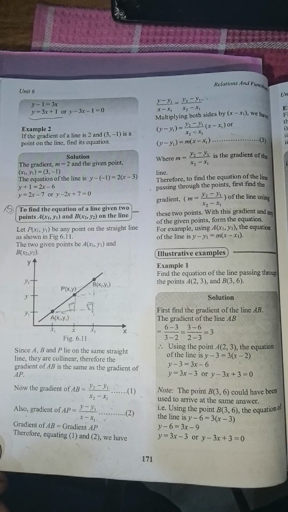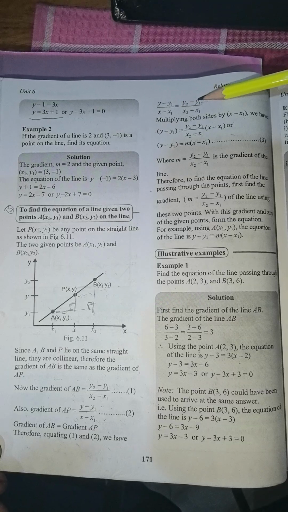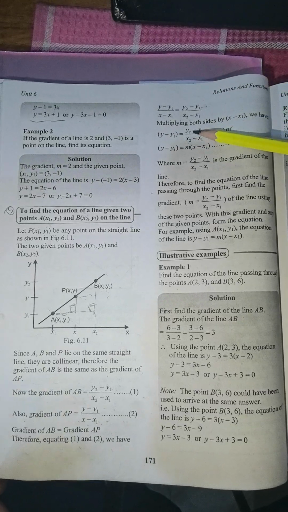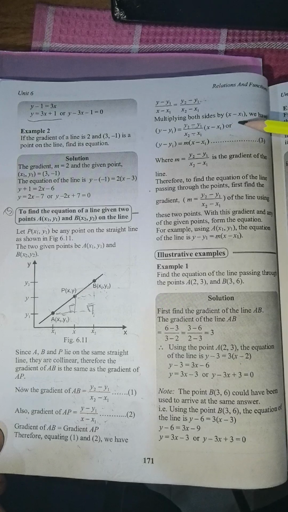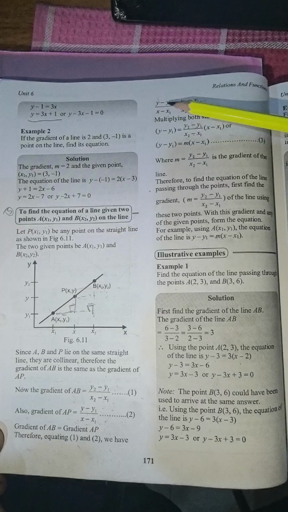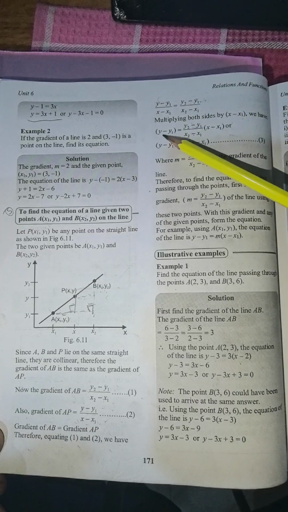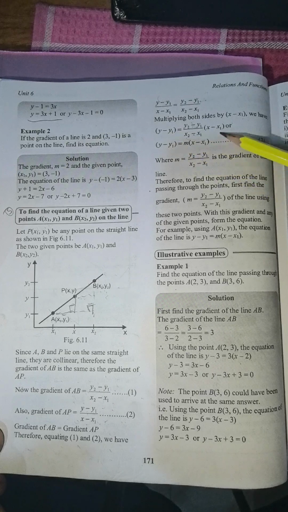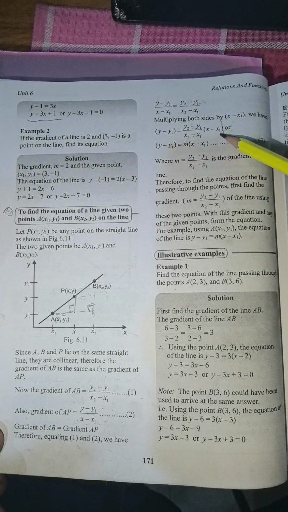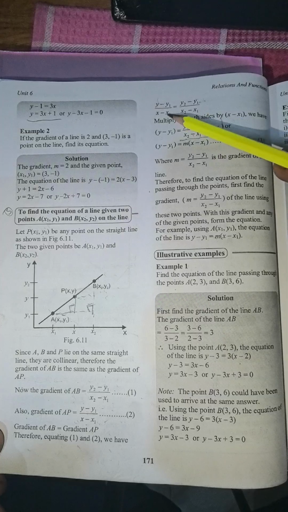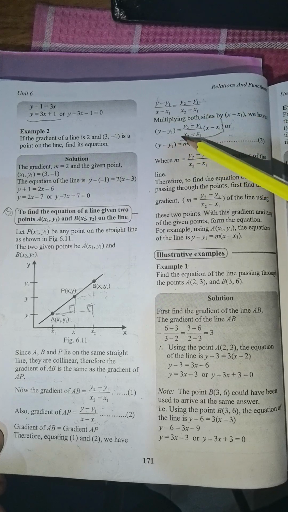Don't worry, let me not get ahead of ourselves. Let me just do the math, then I will explain why it is so. Equating the two gradients, we have this. Now here we multiply both sides by x minus x1. What it means is that we are doing cross multiplication. After the cross multiplication, we made y minus y1 the subject. This is what we have here. It's not any magic. We do cross multiplication and we make y minus y1 the subject.